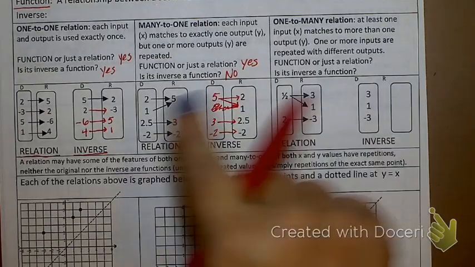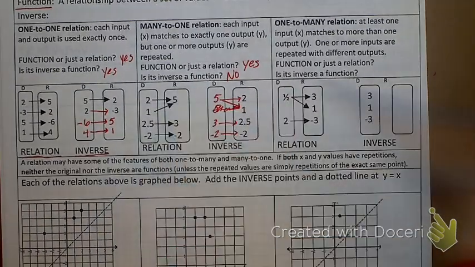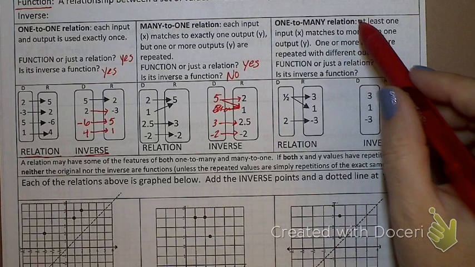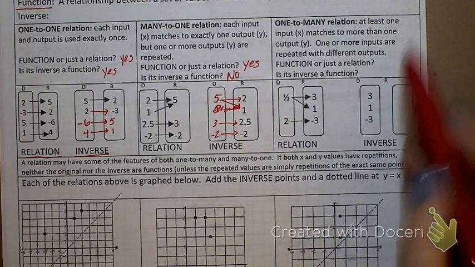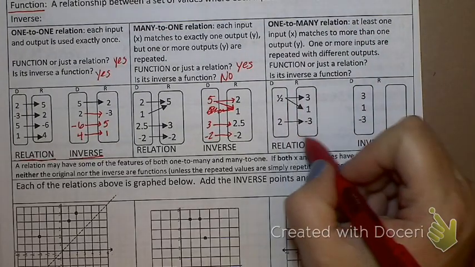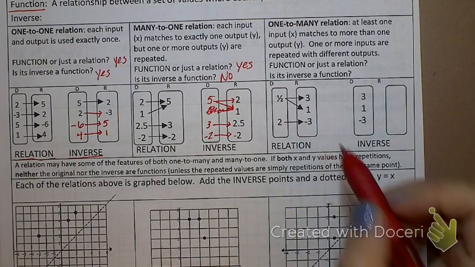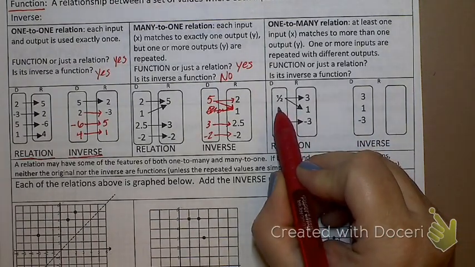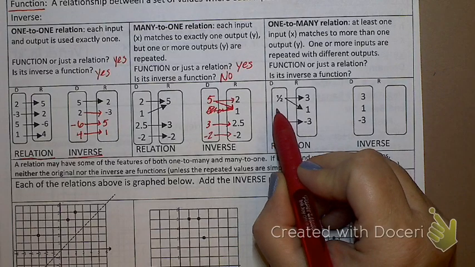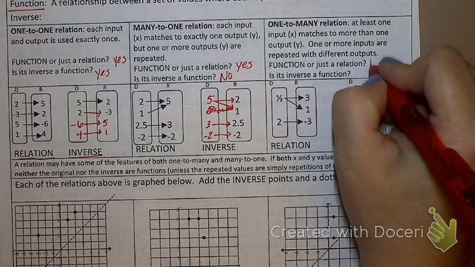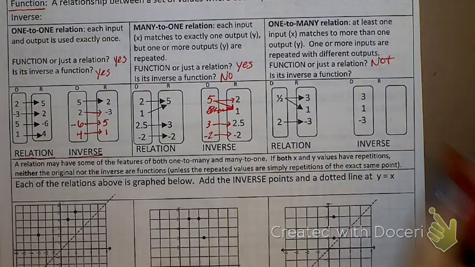So that was a many-to-one. Now I have a one-to-many relation. Is the original relation a function? Is 1/2 used once? It's used twice, isn't it? So it's not a function. Let's see if the inverse is.